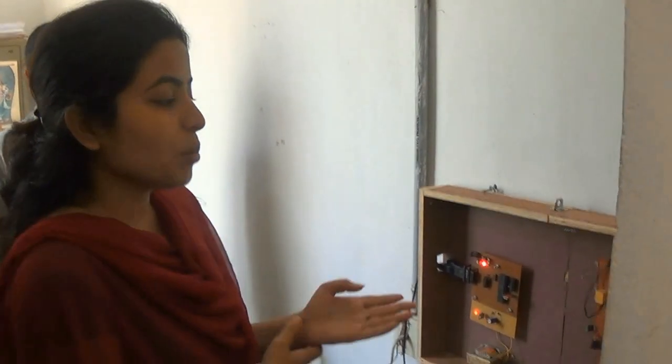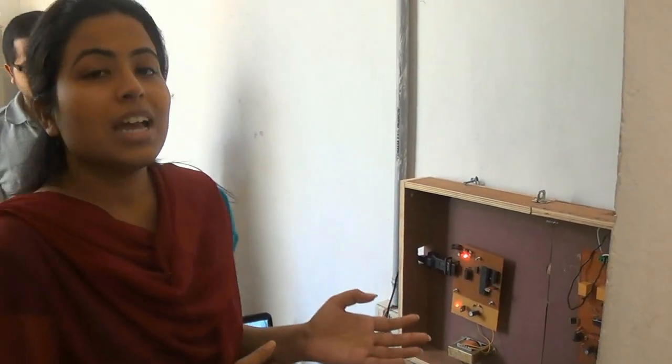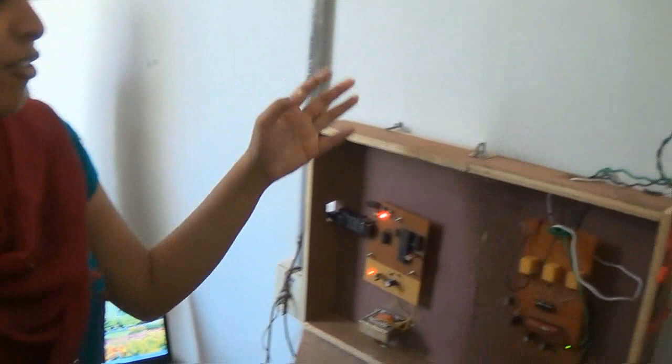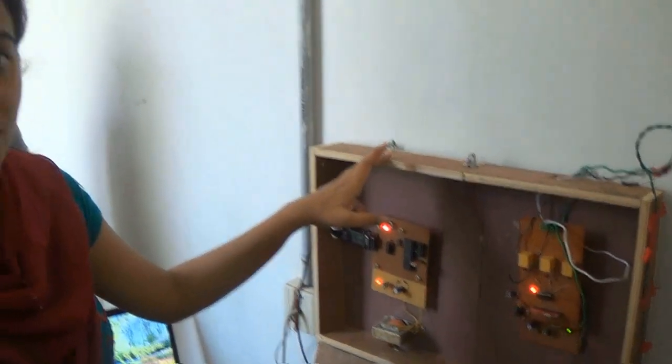Hello everyone, this is our project, PC based device control, and I am from group number 9. She is my group mate Khyati, she is Jyoti, she is Mamta and he is Praveen, and he is our guide, TVS Divakar Rao sir. Our project is all about PC based device control.